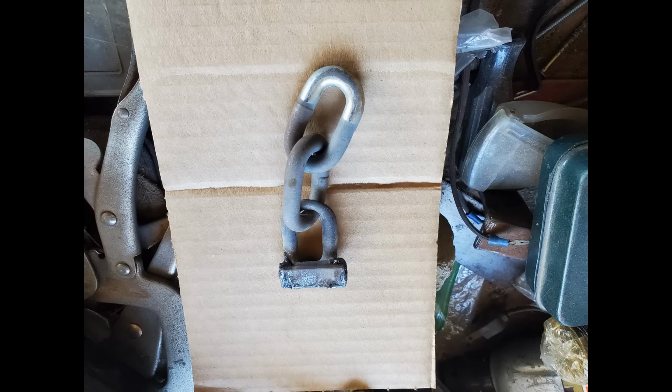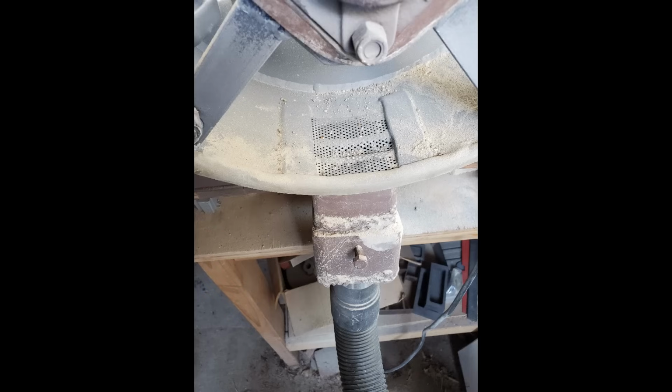Here's a close-up of the chain itself that does the actual crushing. I've welded on a little bar there because there's a lot of wear of the steel as it crushes, and the bar just extends the life of the chain. Here's a close-up of the screen. When the material is smashed small enough, it gets sucked through the holes in this, and it's ready for the next step.